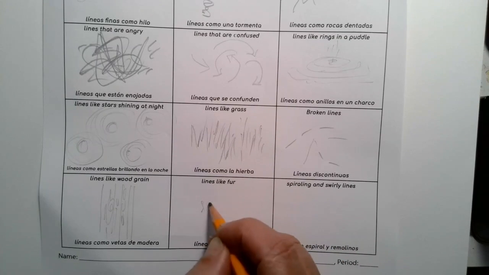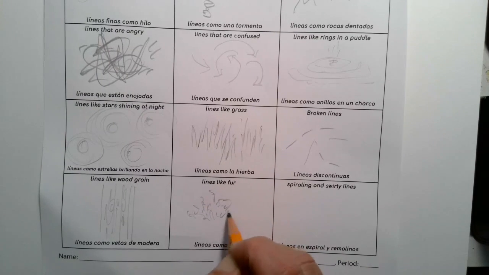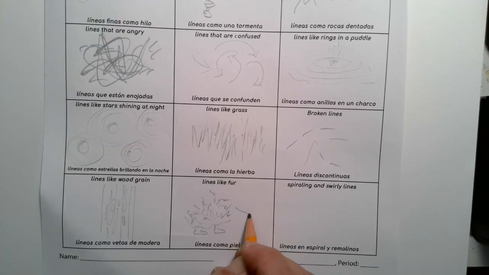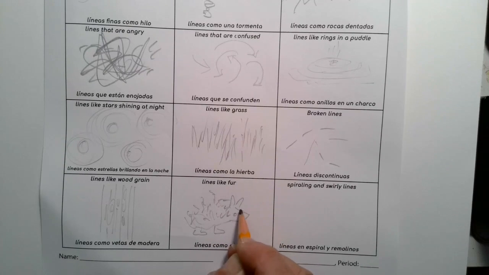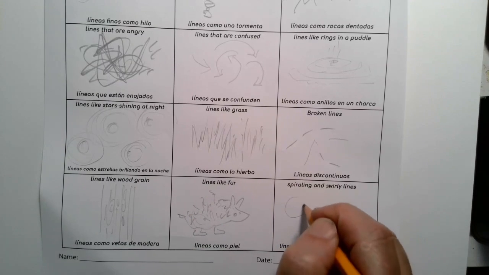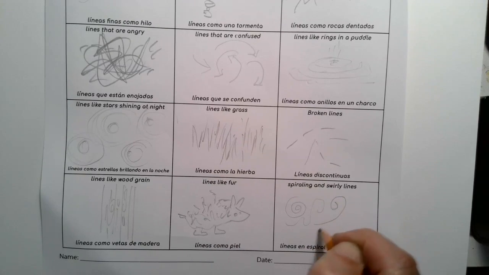And lines like fur, there's all kinds of fur, so you could make different things that look like fur. And I can make this into a little animal. Let me make a little hedgehog here. You don't need to make an animal, but they're sometimes cute. And then spiraling and swirling, right? So you can do swirling and spiraling. So basically, just like English or any other language you're learning, you have vocabulary. In this case, our vocabulary is a variety of different types of lines.